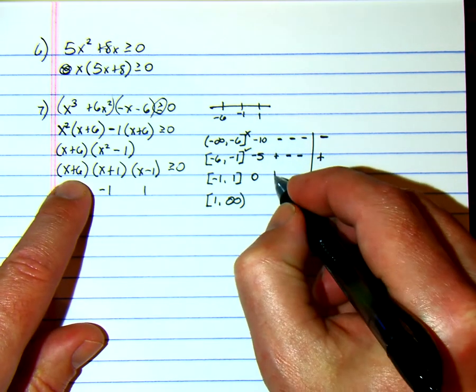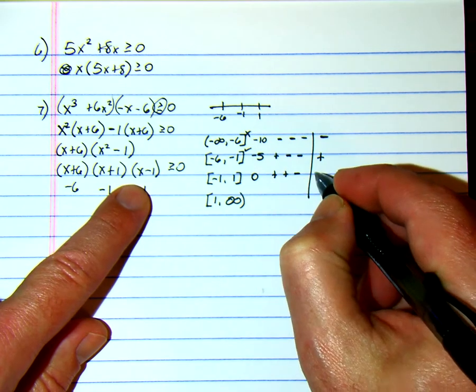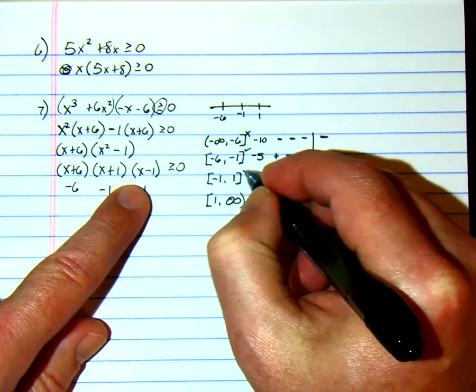So 0 plus 6 is 6. 0 plus 1 is 1. 0 minus 1 is a negative 1. So this is going to give me a negative, not what I wanted.